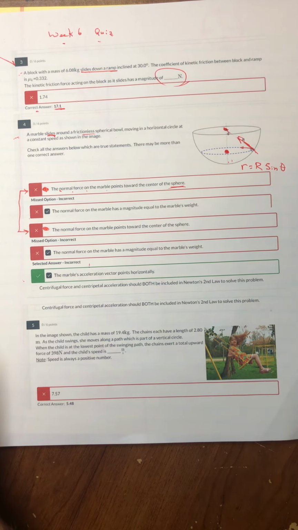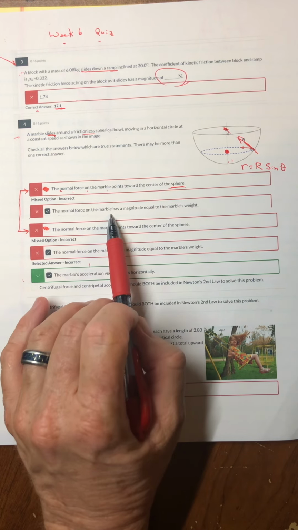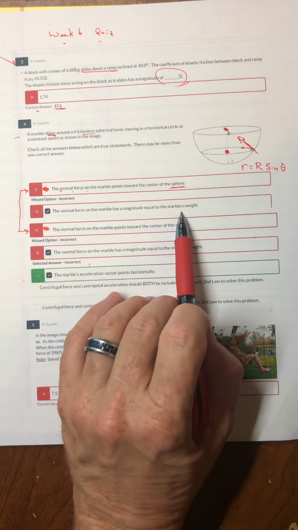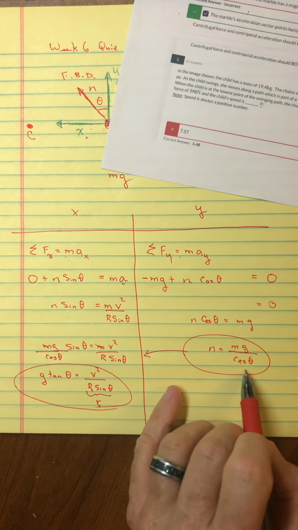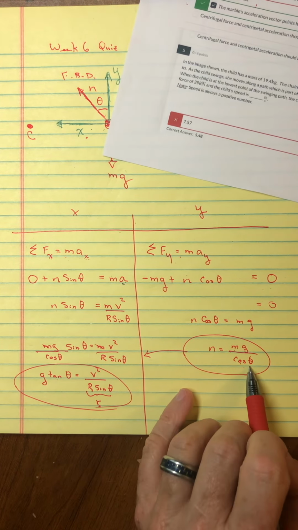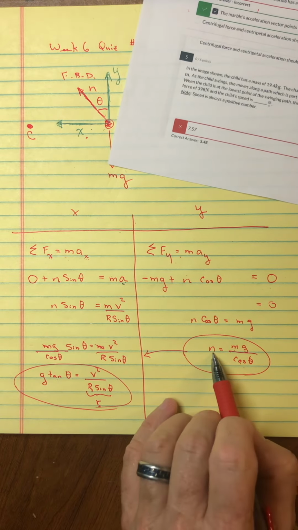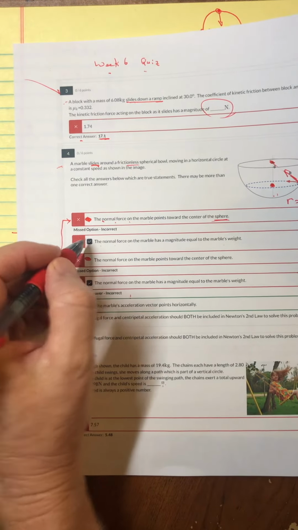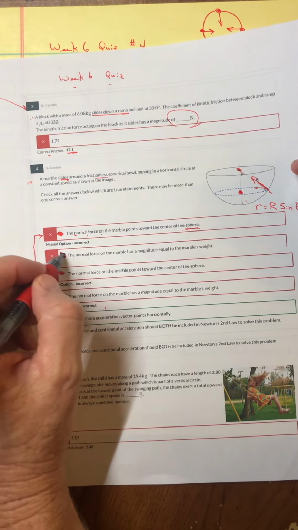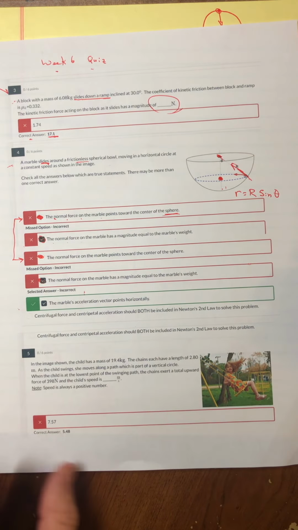Okay. Now this other one, the normal force on the marble has a magnitude equal to its weight. No. Let's see, I went through this, right? It's actually more than its weight because cosine theta is always less than 1. So it's mg divided by something less than 1, which makes it a normal force more than mg. So that's another reason this question would be wrong. So somebody put a check mark here. So that should not be checked.